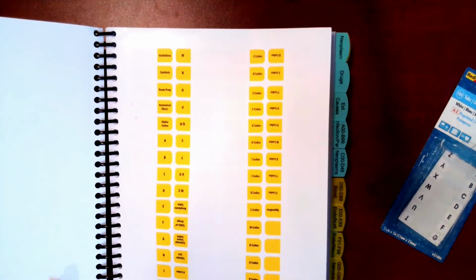So that is tabbing my tabular list. Now, the next thing I want to share with you is tabbing the alpha index. And again, you can use the tabs that come with your book.